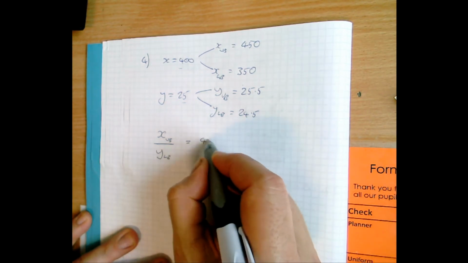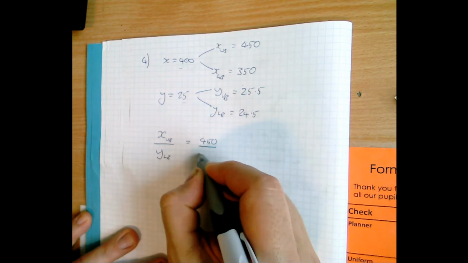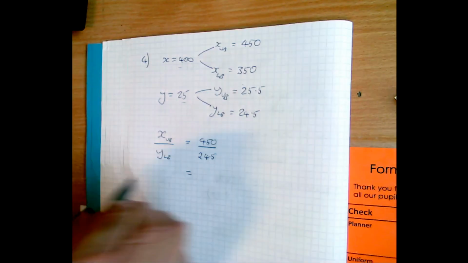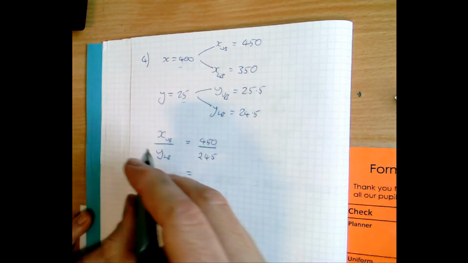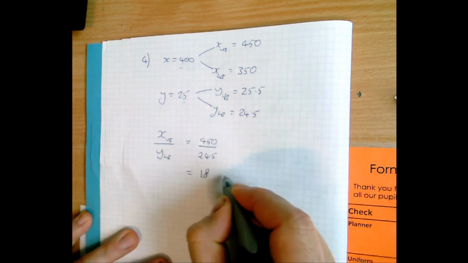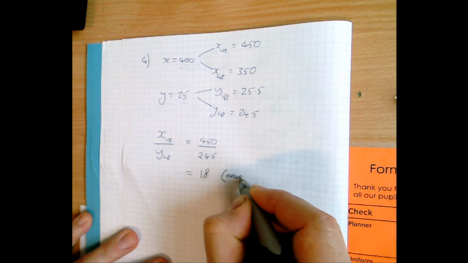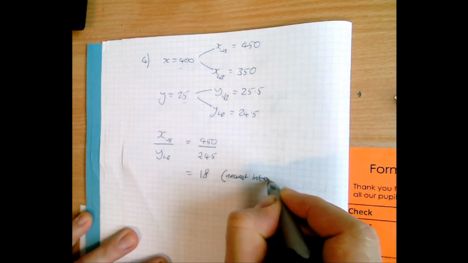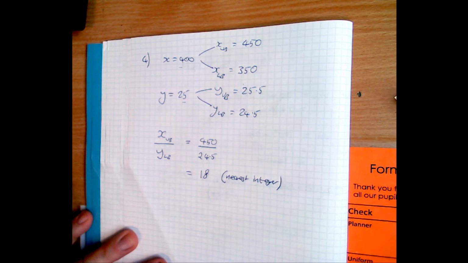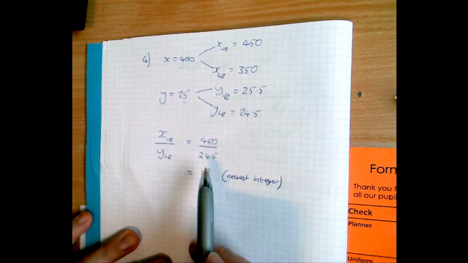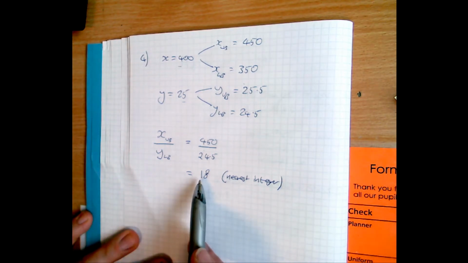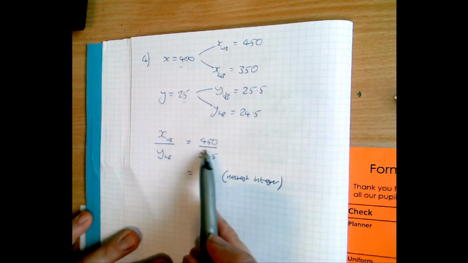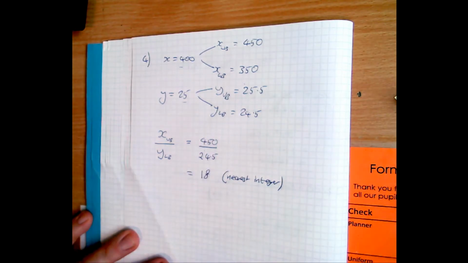So I'm going 450 over 24.5. 450 divided by 24.5 is 18 to the nearest integer, because the question says the maximum integer value. So I've gone for the maximum it can be and then rounded it to the nearest integer. It can't be 19 because these figures don't give me anywhere near 19.